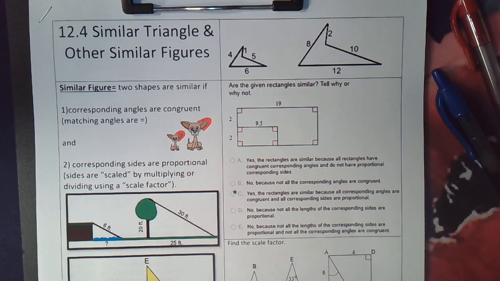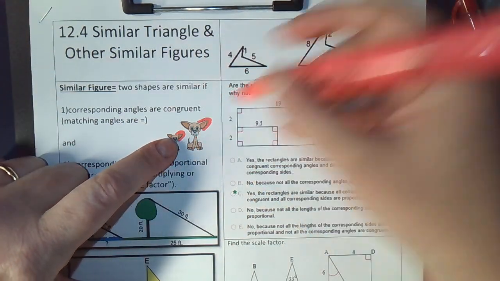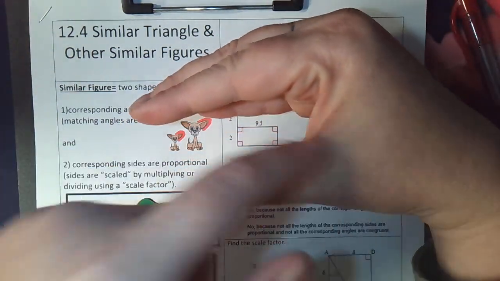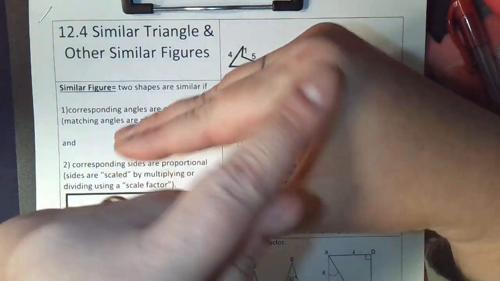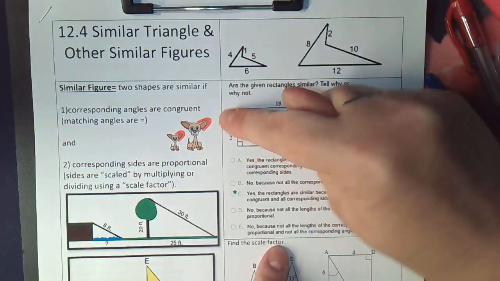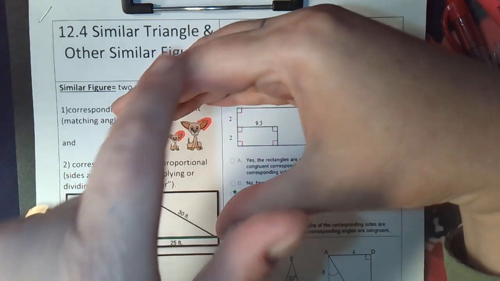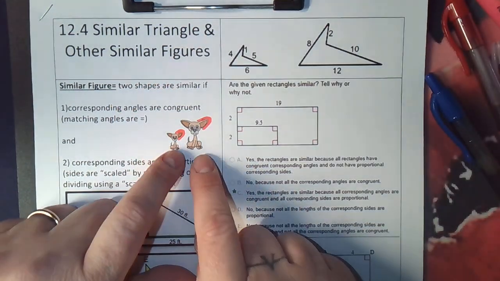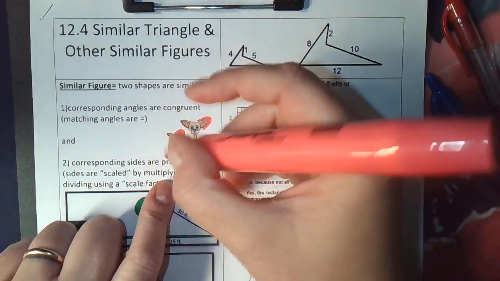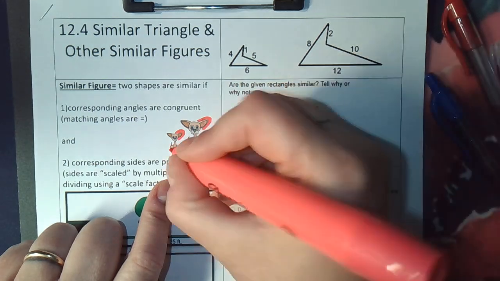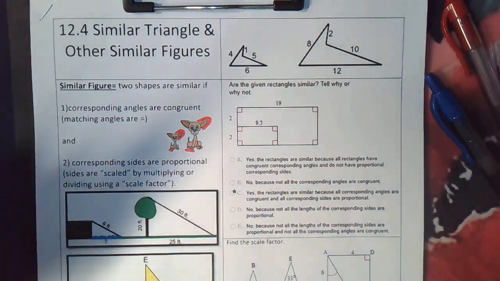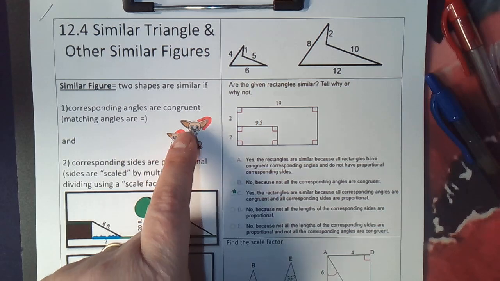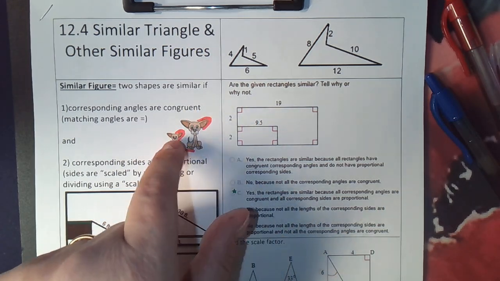So if you look at these two little chihuahuas, yeah, their ears open at the same angle. Whatever that is, maybe 30 degrees, 40, I don't know. But if you look at the length of the paw, this paw is a little bit bigger. So, similar figures have matching angles, or corresponding angles that are congruent.